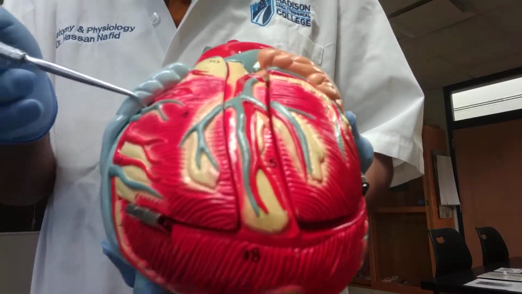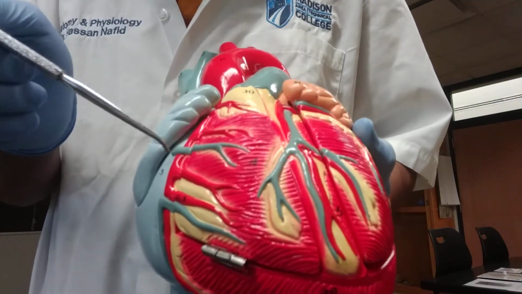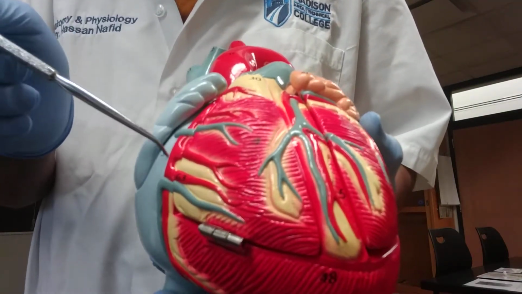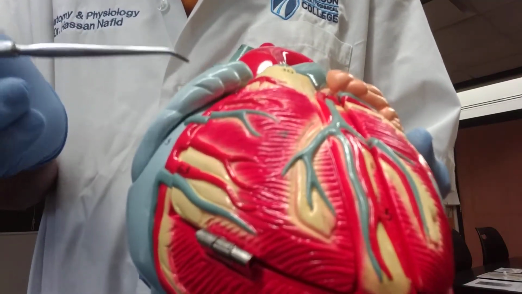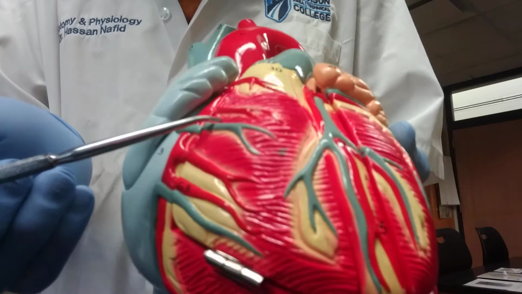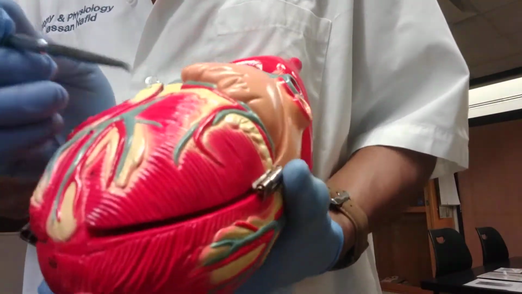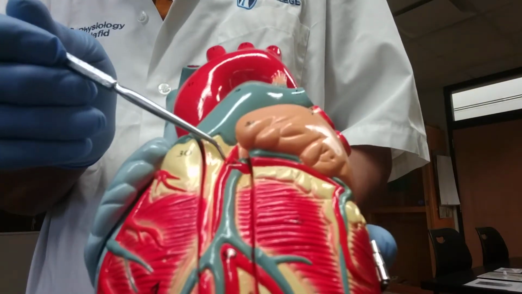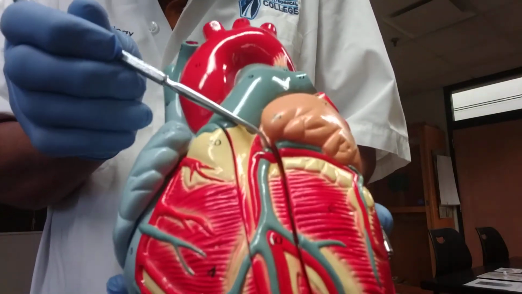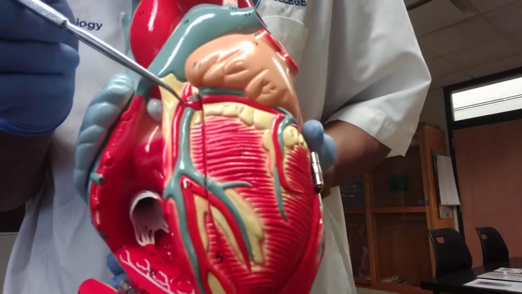What you see here is the right coronary artery. It runs in the sulcus between the right auricle and the wall of the left ventricle. On the left side, you see the left coronary artery, and the left coronary artery will give branches.